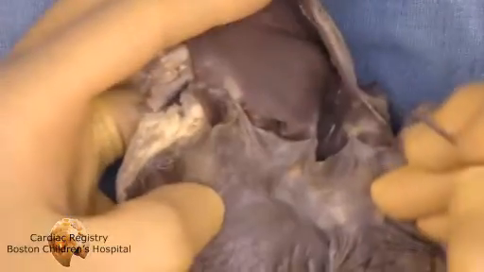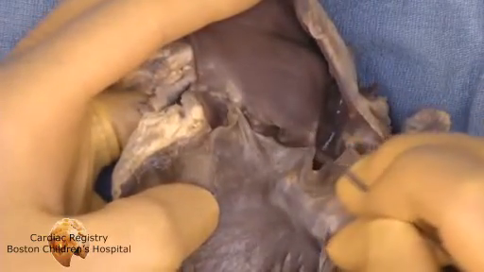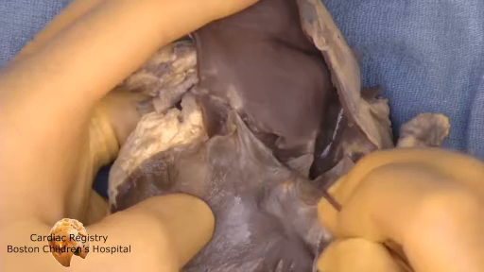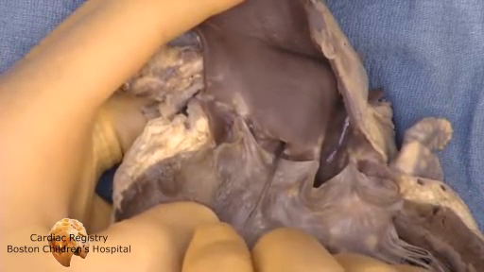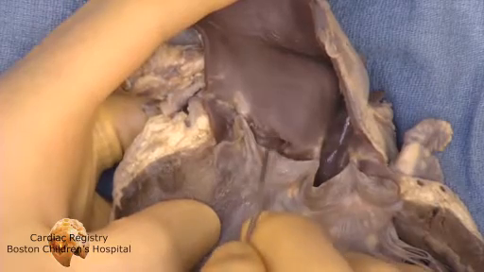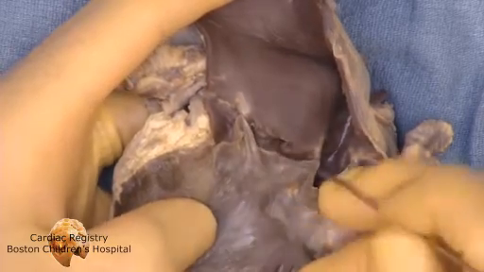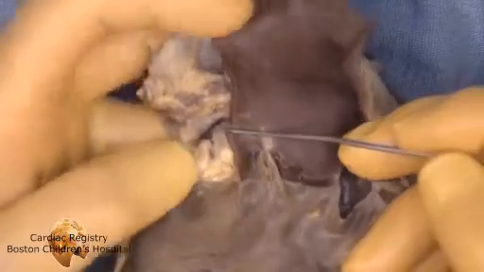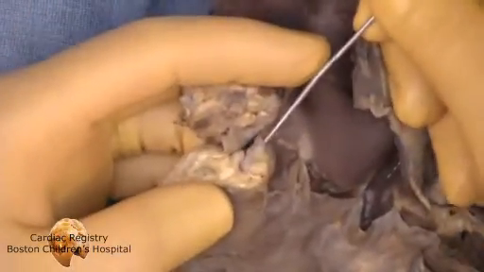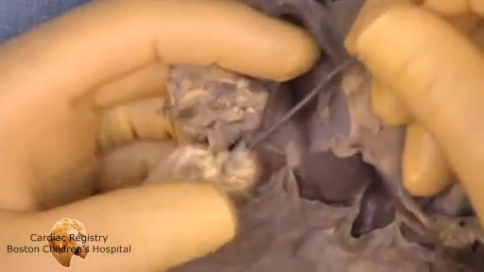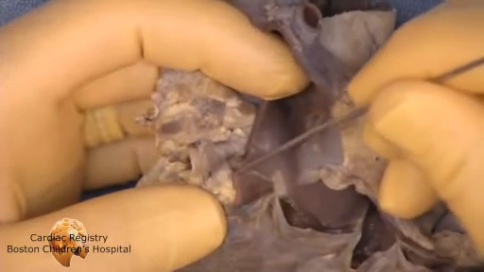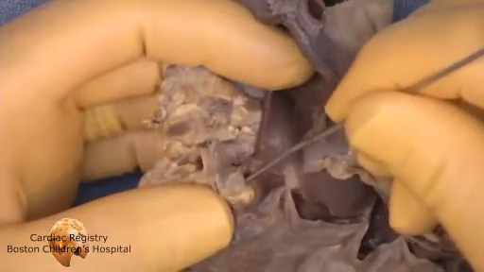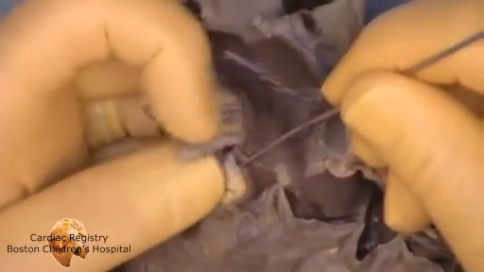The coronary arteries usually arise around the sinotubular junction or in the sinus of Valsalva. Here's the origin of the right coronary artery, just below the sinotubular junction in the right coronary sinus. The left coronary is here, arising from the left coronary sinus, in this case just above the sinotubular junction. This is not a typical location for the origin of a coronary ostium.